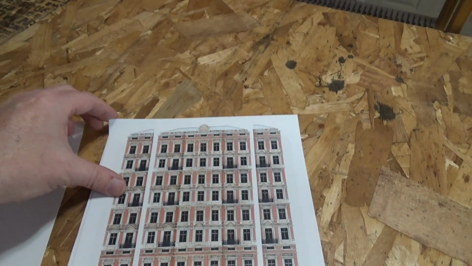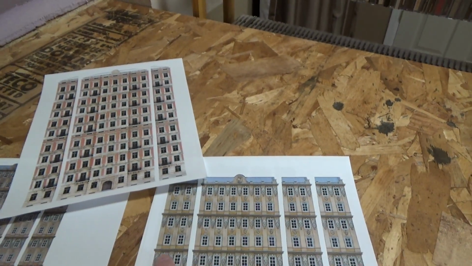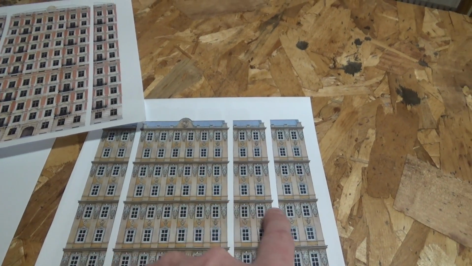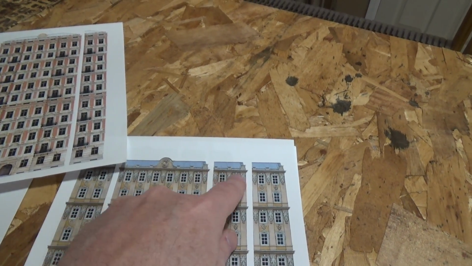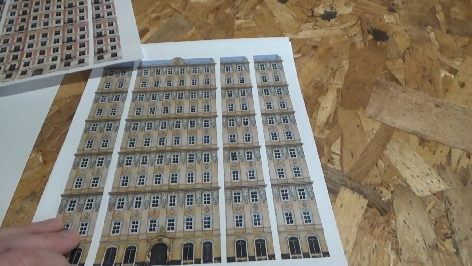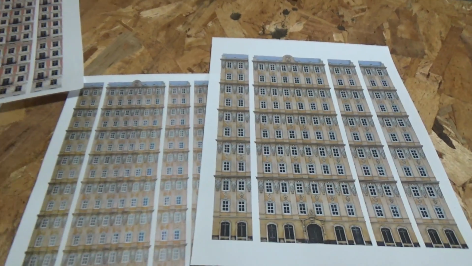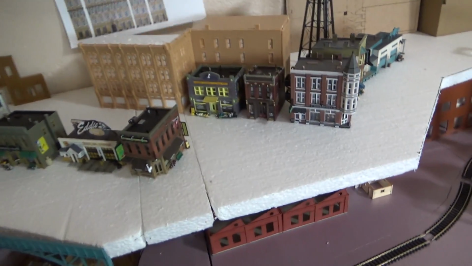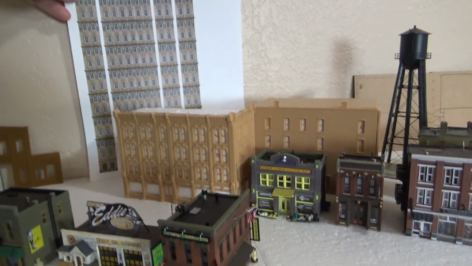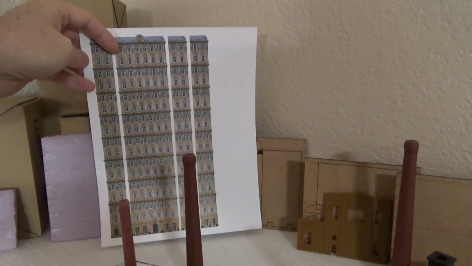Now to make these look more 3-dimensional, I'll actually be adding trim. And I'll make a roof. I'll put shingles or tar paper on it. So we'll really try to make these look three-dimensional. So you can see what a difference that makes.